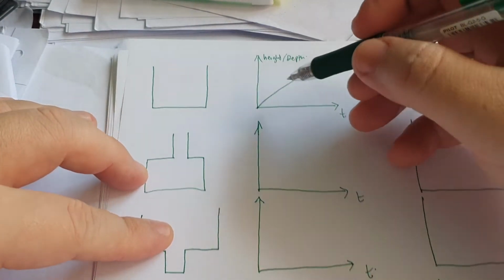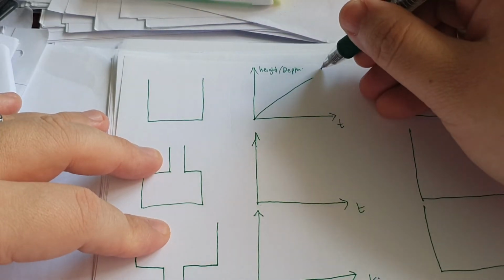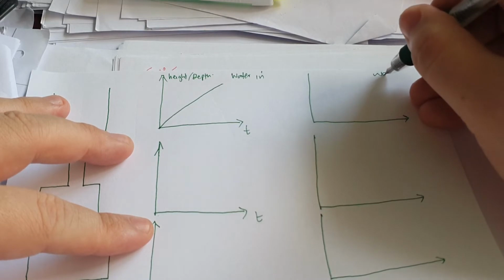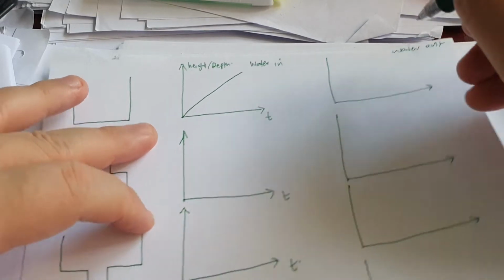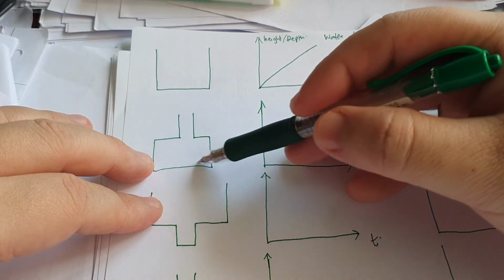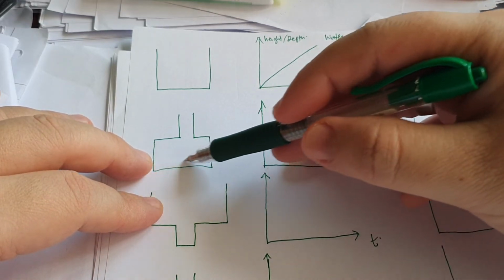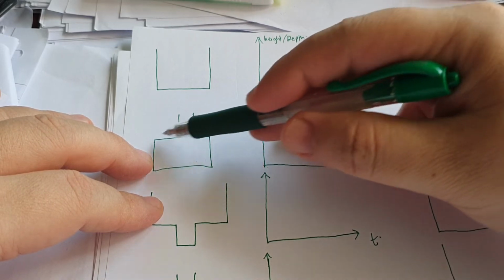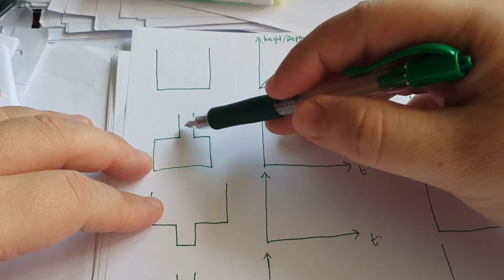This is pouring in water. Water going in. Later, I'm going to show you water going out. How about this? I pour water in. At first, constant speed here, but this constant speed is slower than this one.